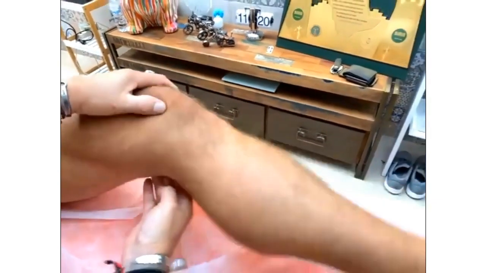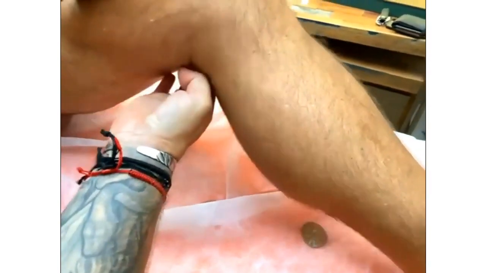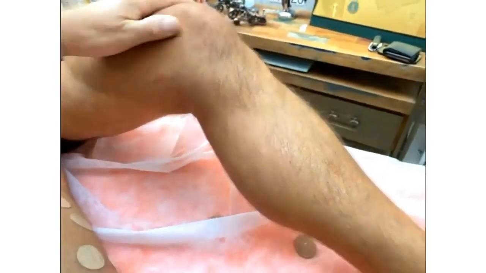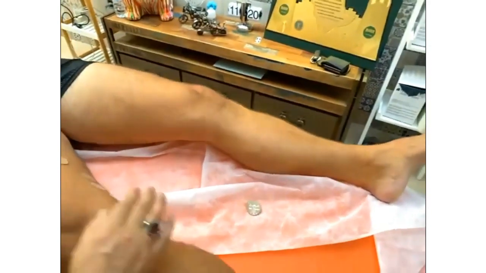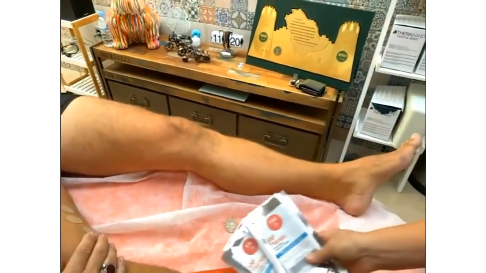And we check underneath here again. Check the lymphatic here. And this is not nice either. So we're going to do the lymph also on the back, both legs, but that we do when we move the patient to the stomach.